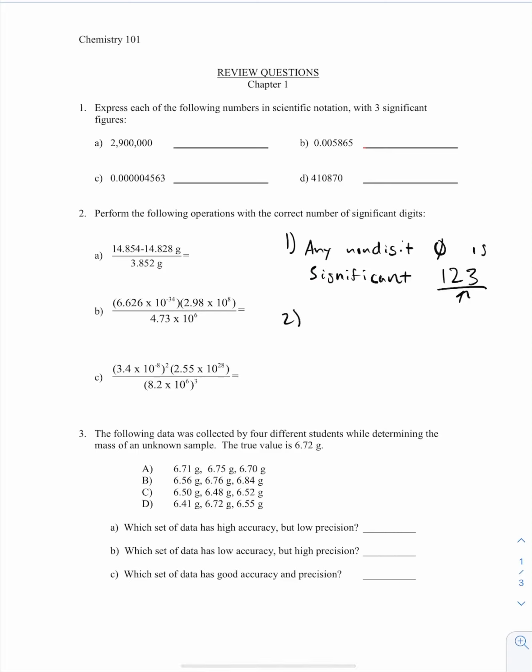So number 2, leading zeros are not significant. So what I mean by leading zeros, let's say we have a very small decimal number like this. These 3 zeros are not counted as significant digits, but they are counted as placeholders. So don't get confused between significant digits and placeholders. So there's only 2 significant figures here based off rule 1, right? The 2 and the 1, okay?